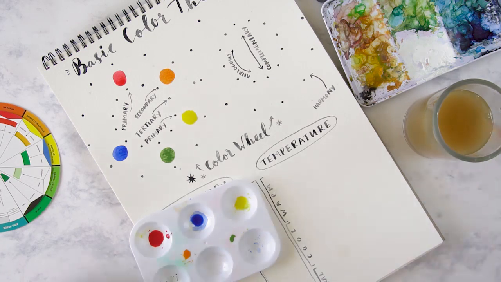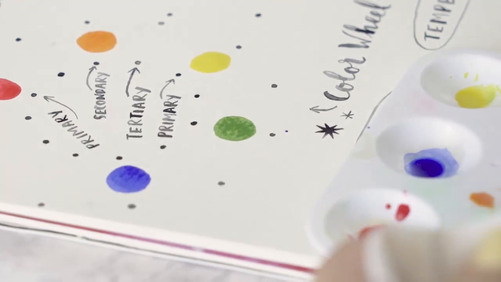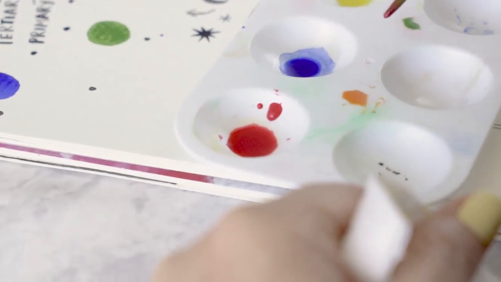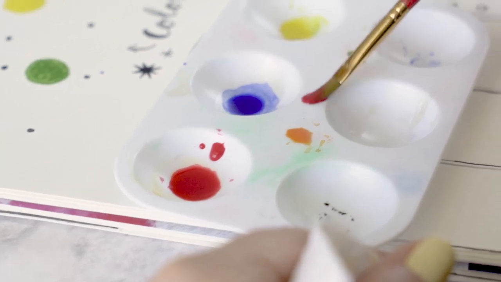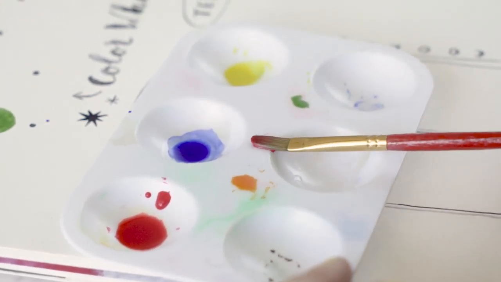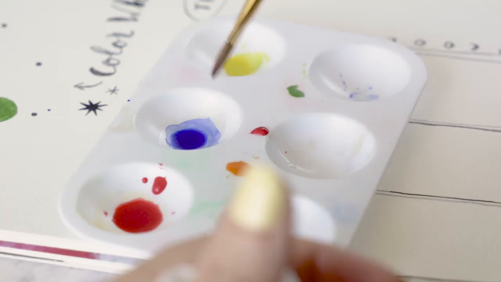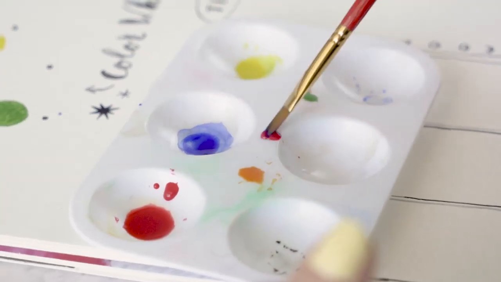And our last secondary color is going to be a nice violet, mixing red. Here we go. Again, cleaning this brush real nice. And a little bit of blue.